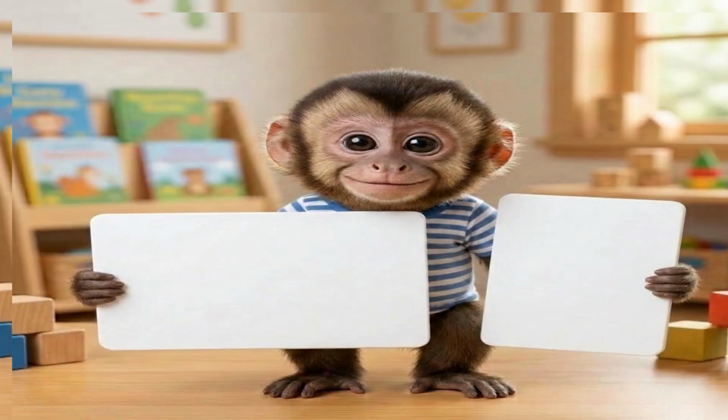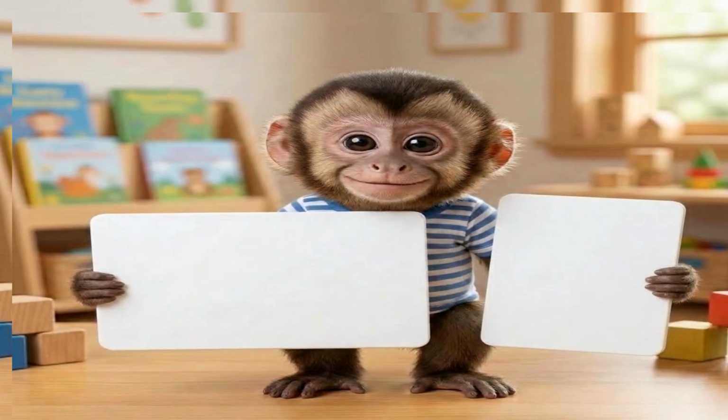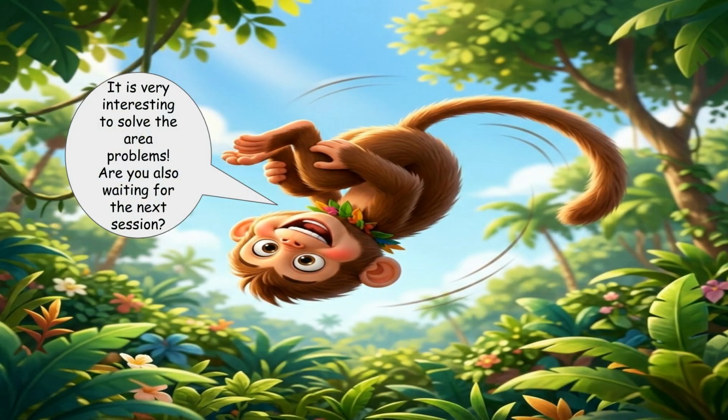We did a great job today learning about the area of shapes and unit conversions. It's interesting to solve area problems. Are you ready for the next session on finding the area of complex shapes?